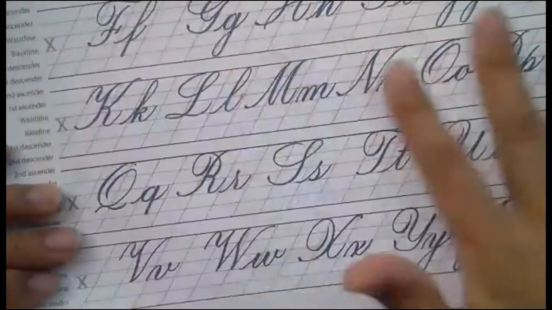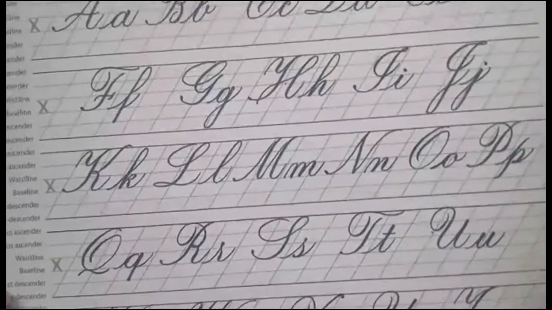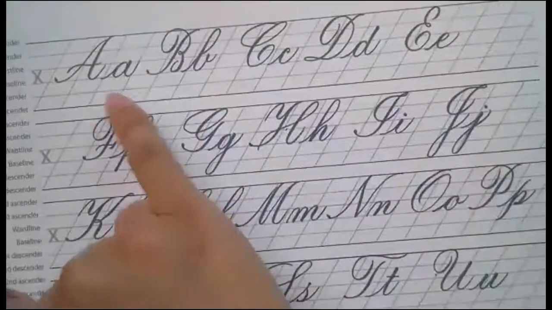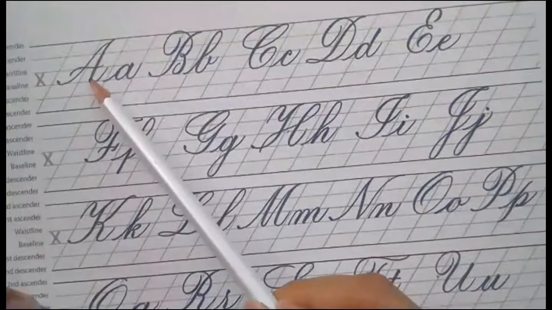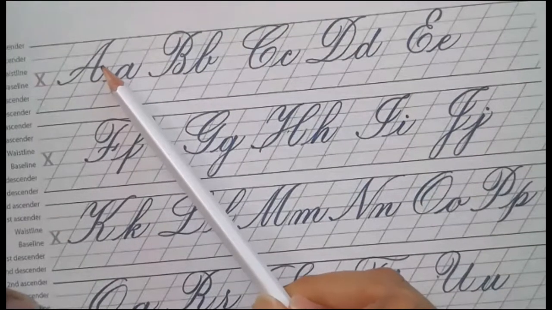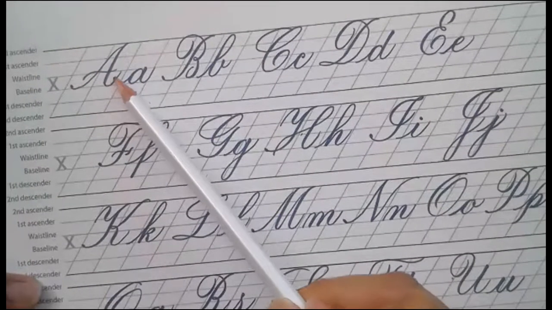So here I have an alphabet in a copperplate style. What you'll notice about some of these capitals is you can tell where the capital lends itself to an easy connection. Take a look, let's go through these.